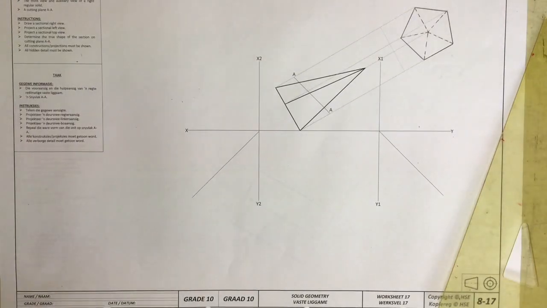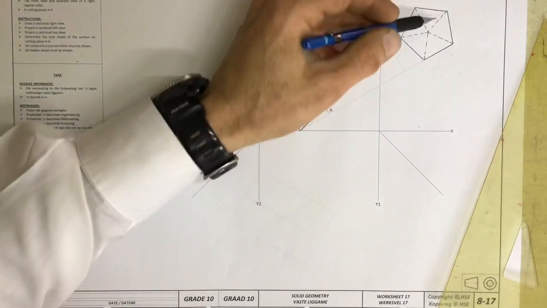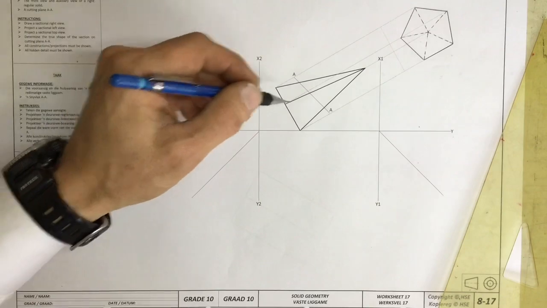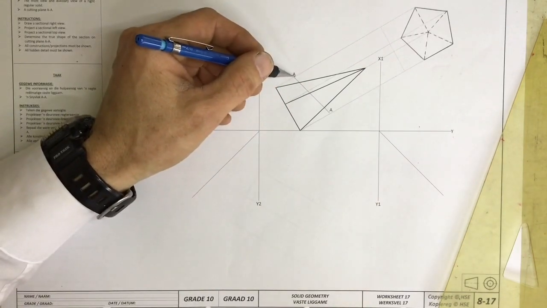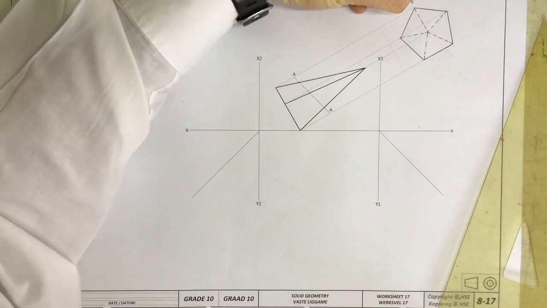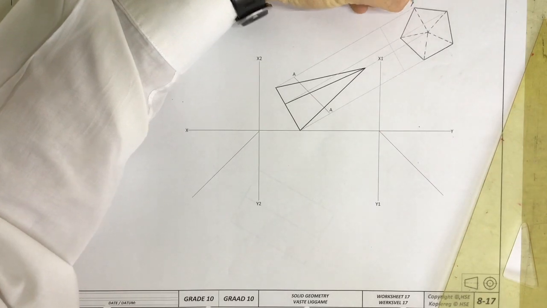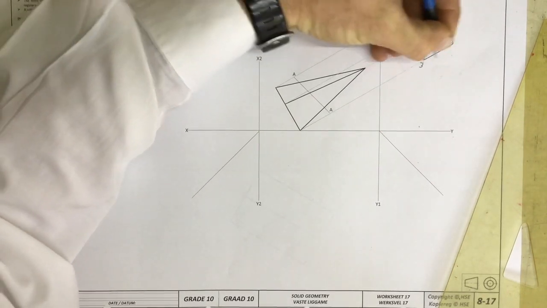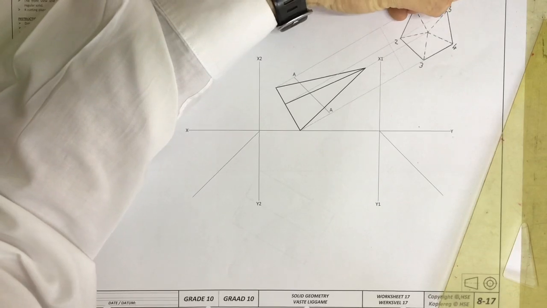Right, doing the solid geometry of this pyramid over here. It's a pentagonal pyramid and it's been cut through on AA. I'm going to start out and number the base of this thing: number 1, number 2, number 3, number 4, and number 5 over there.